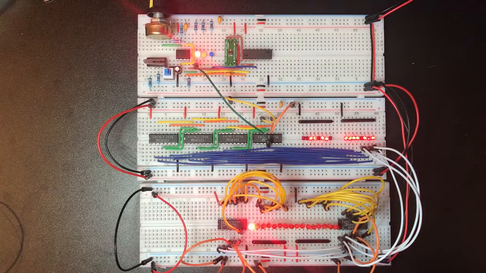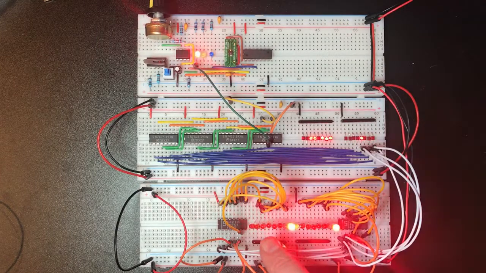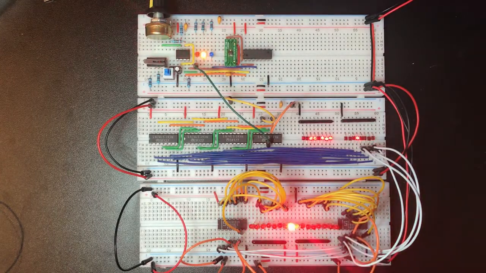So what you can see here is through half the cycle this one is no longer active.